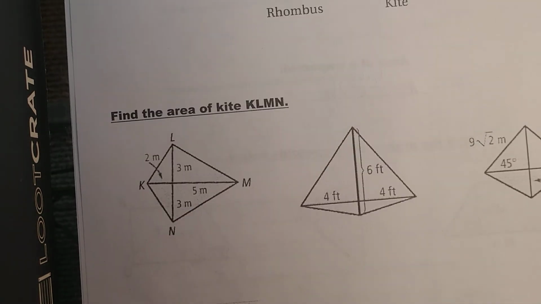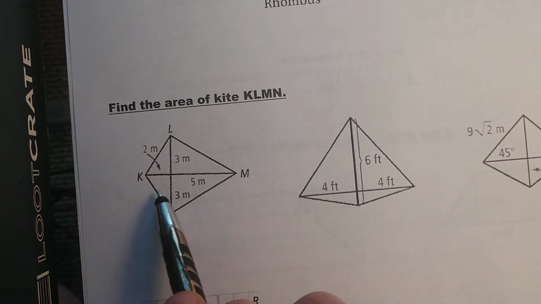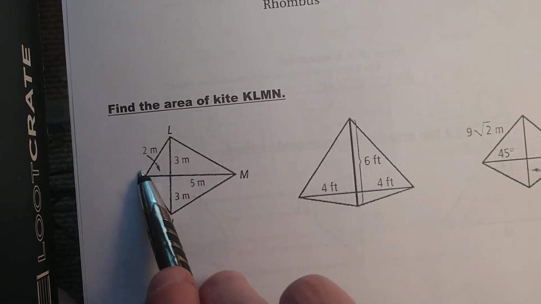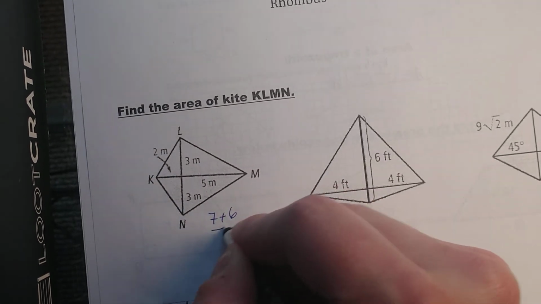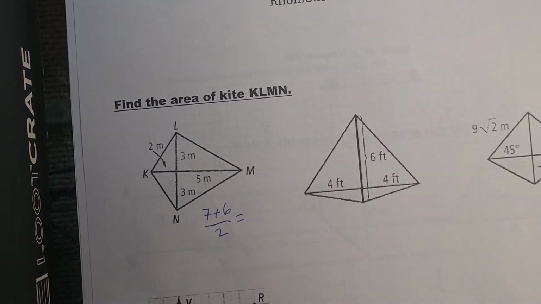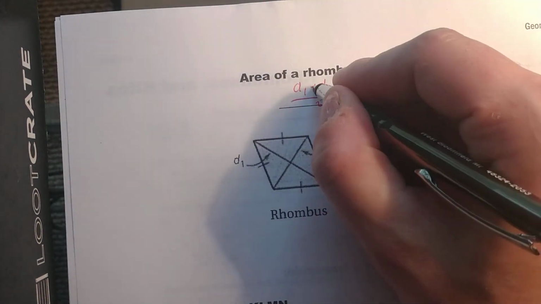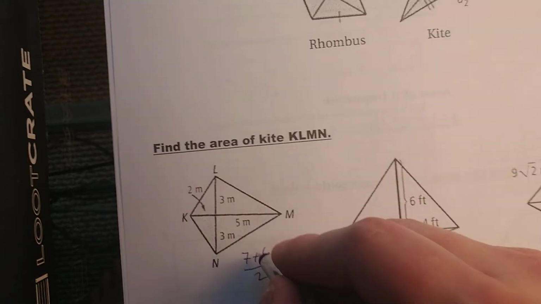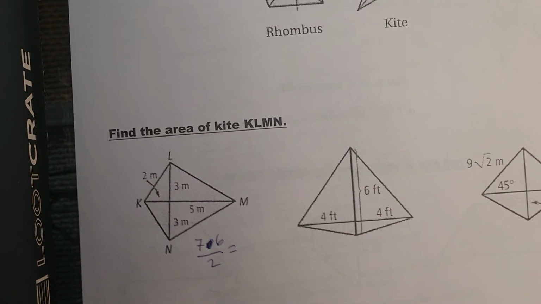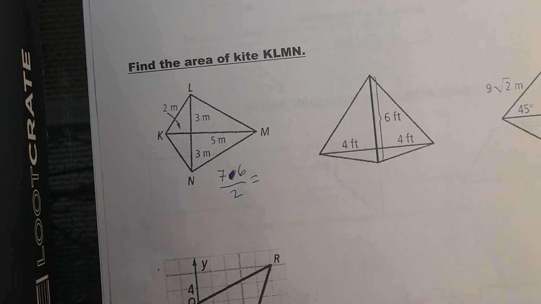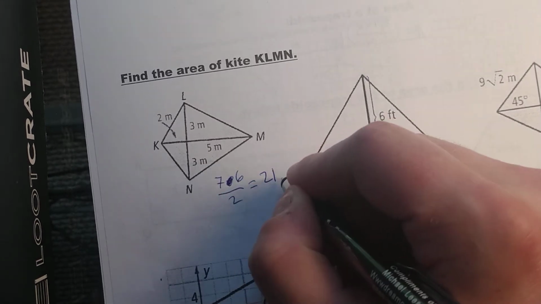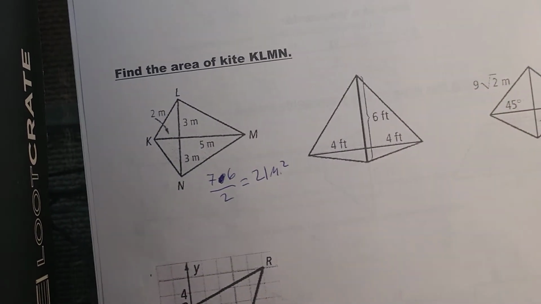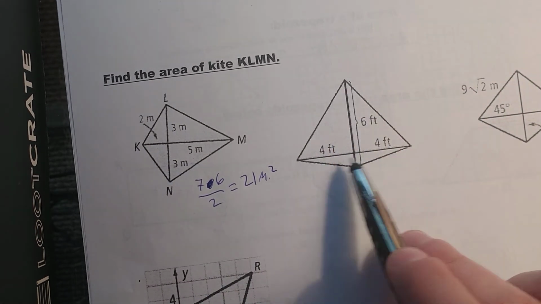Alright, so when we go down here, on this problem, we have 2 meters and 5 meters, so one diagonal is 7, and the other one is 6. So to get the area of this, you just go 7 times 6 divided by 2. Make sure to multiply. So 7 times 6 is 42, divided by 2 is 21 meters squared.